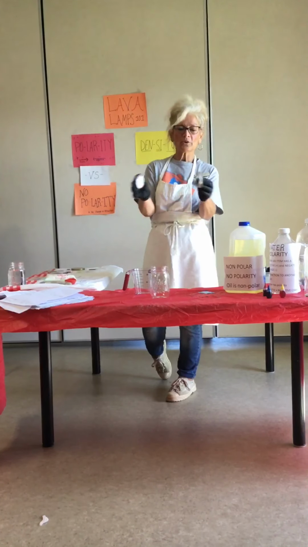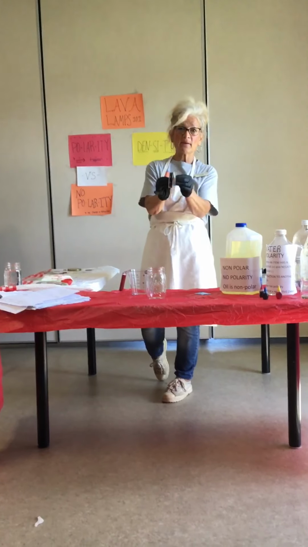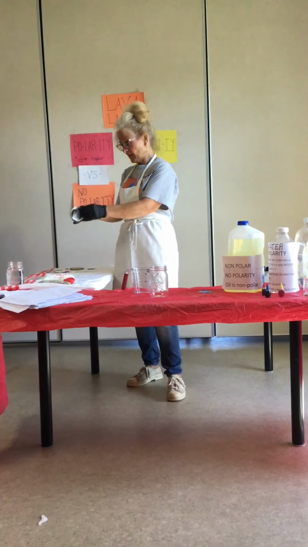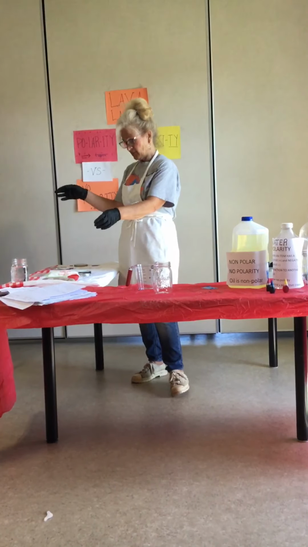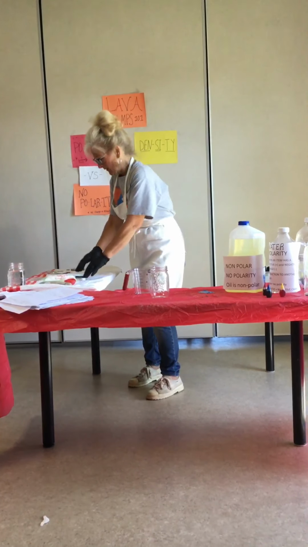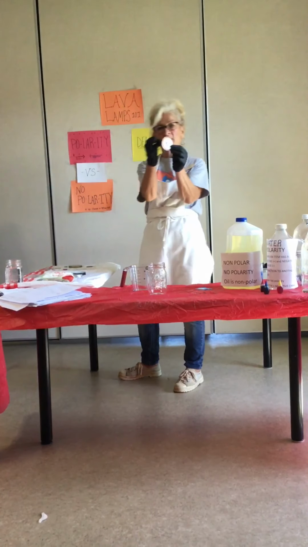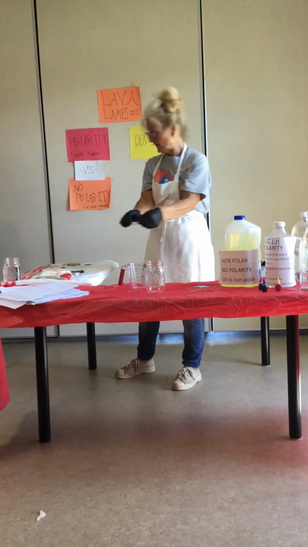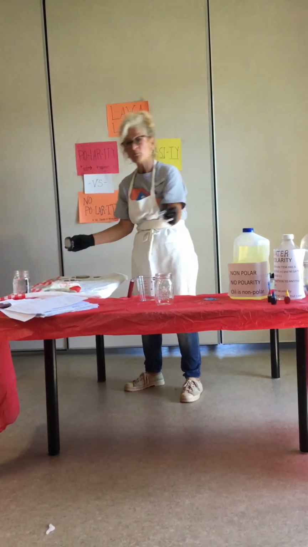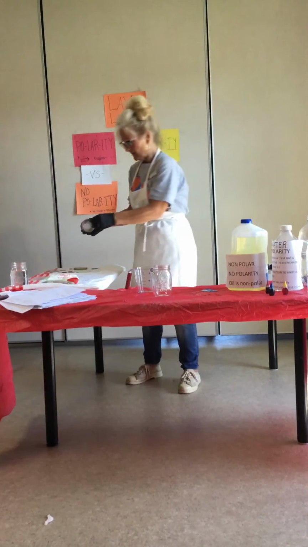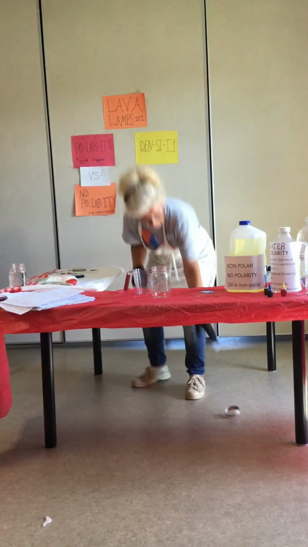They're nonpolar, such as two different pieces of metal. If I put them together, it doesn't matter what I do, they're not going to stick together. So we have polarity, where things stick together, and then we have non-polarity, where they don't stick together.